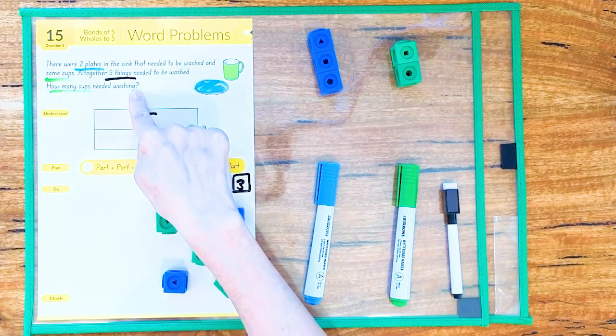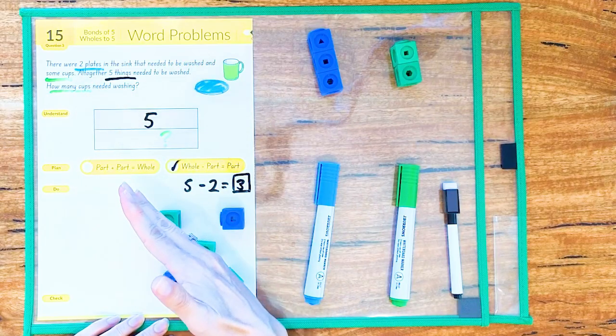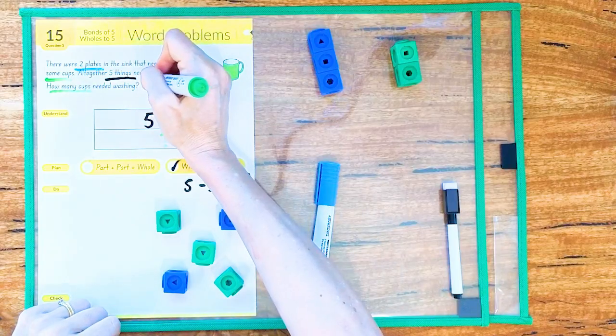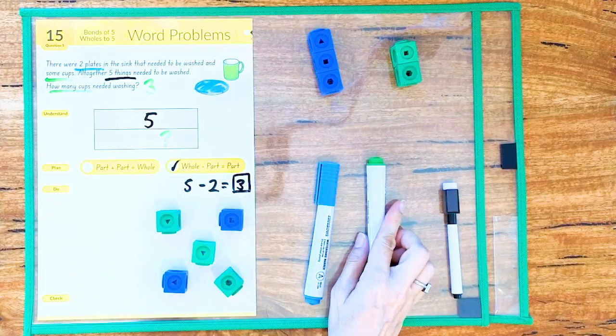The last thing I check is my question. How many cups needed washing? That was this, which is my 3. And I write the 3 cups next to the question mark.